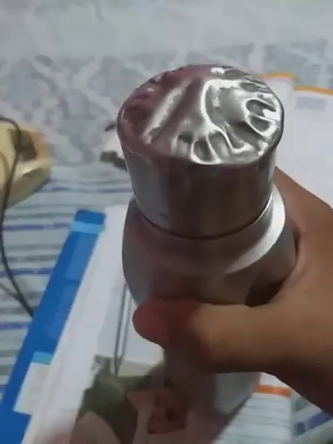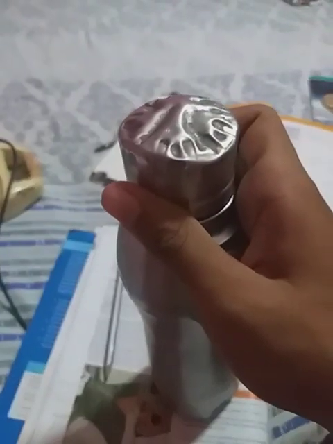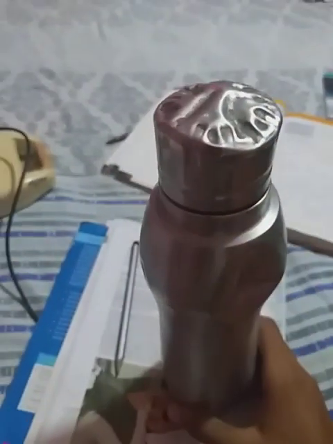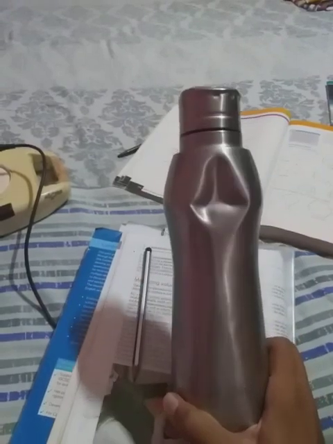However, the shape of the bottle looks very irregular. So how do we measure the volume of it? Okay, so take a measuring cylinder much bigger than this, like 2 to 3 times bigger.